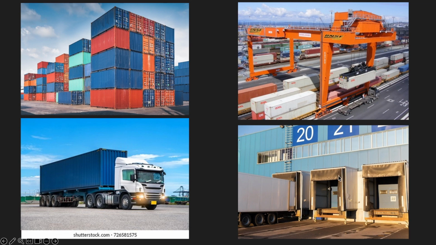Also, if you go to stores like Walmart or Target, they have these container gates defined in such a way that a shipping truck or a container truck can easily fit into these gates, so that the material can be easily loaded or unloaded. So that's why it is called containers, because the name comes from the shipping containers.